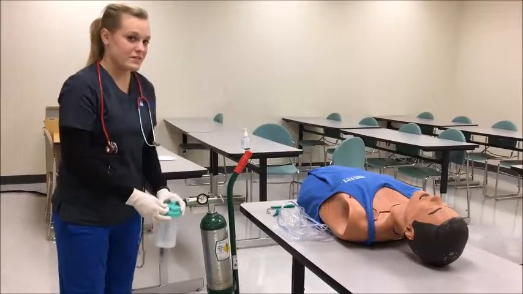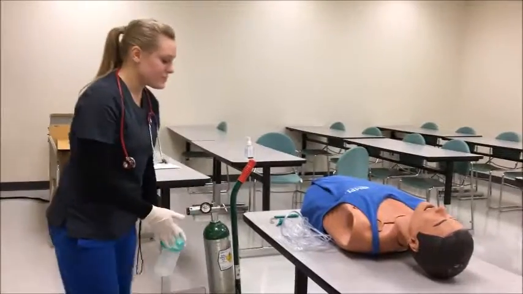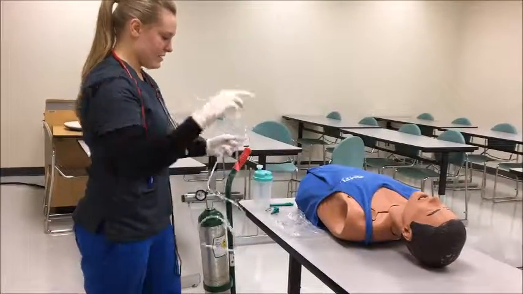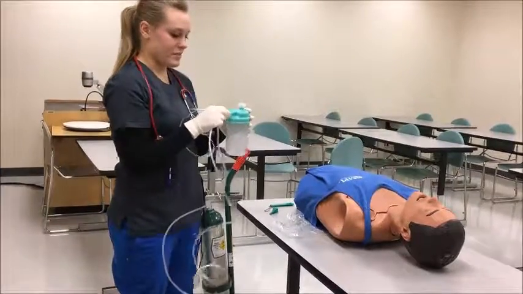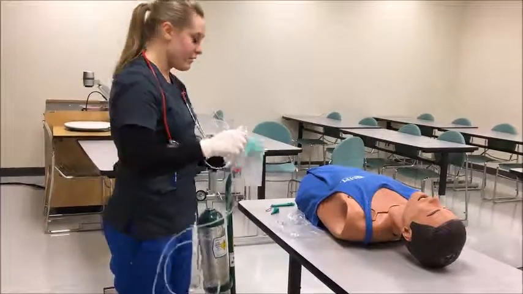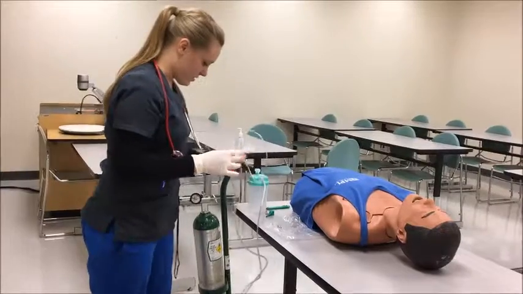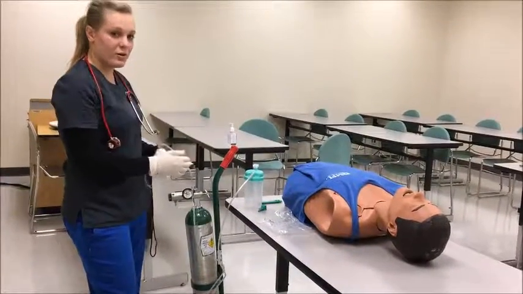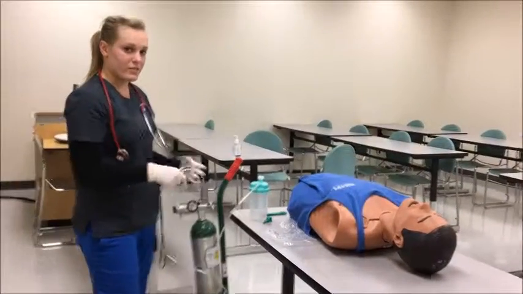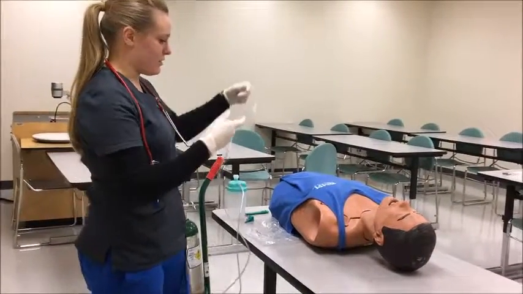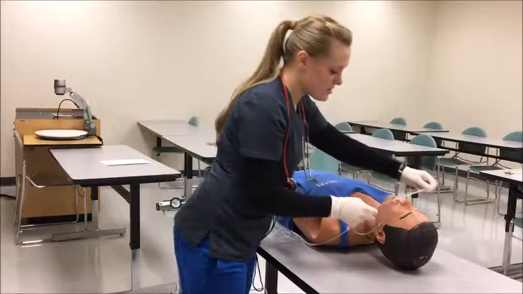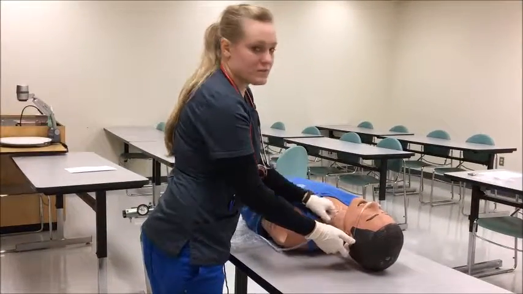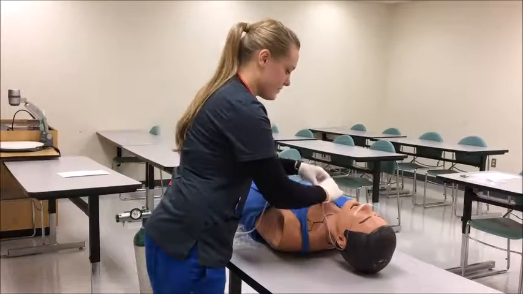For the purposes of this video, I'm going to pretend it's attached. So this nasal cannula port would go in the humidifier. I'm going to make sure that everything is working properly. The pop-off valves are not open. Oxygen is flowing. Everything's working correctly. And I'm going to put the nasal cannula on the patient, making sure he's comfortable and everything's fitting correctly.